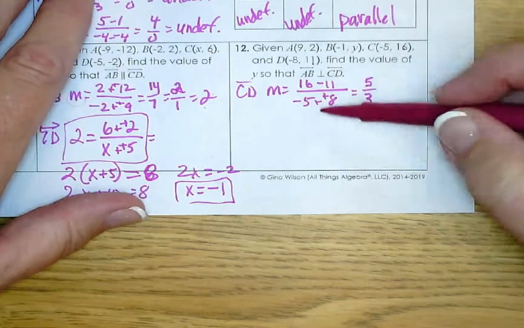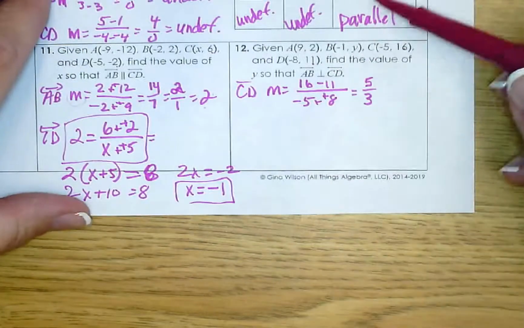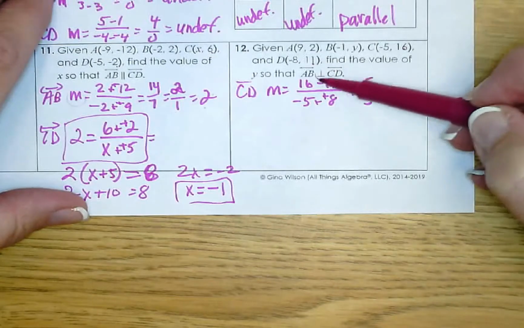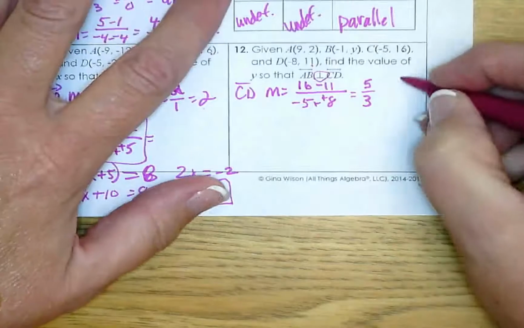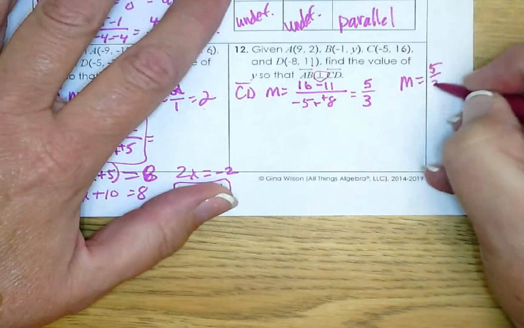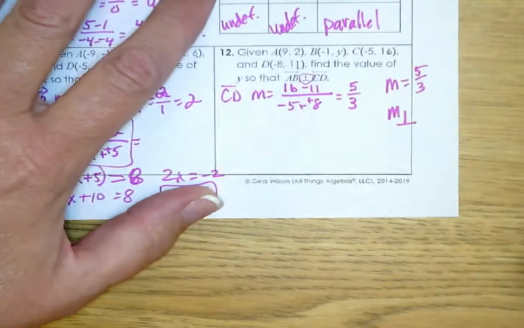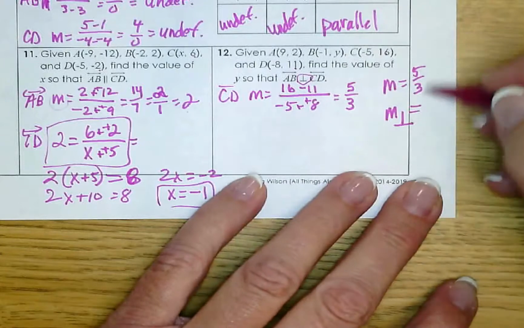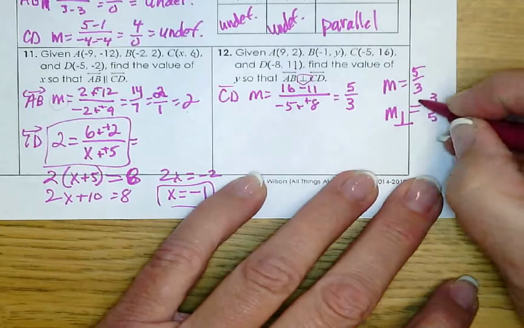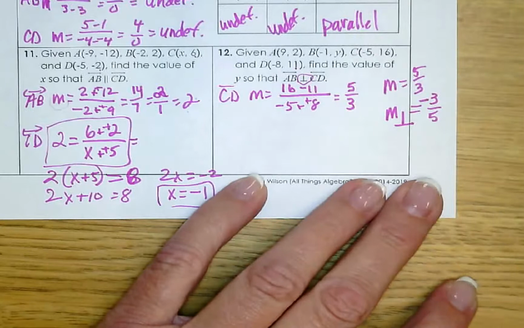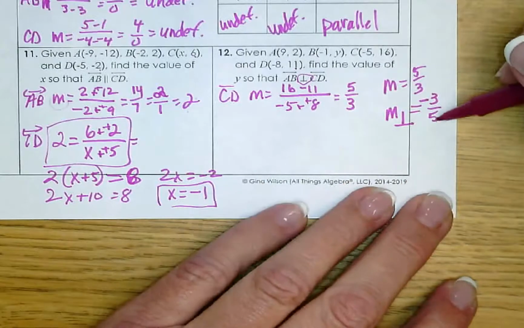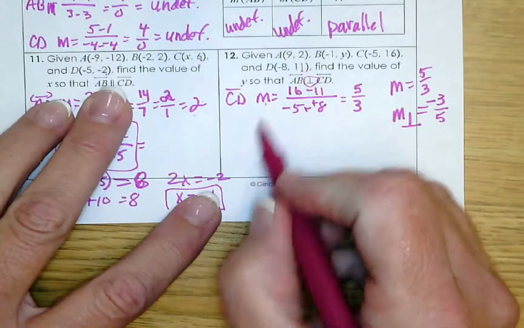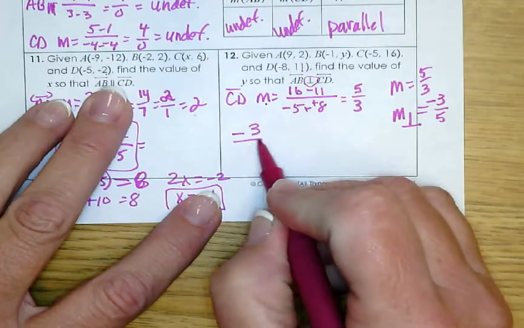If I wanted a line parallel, just like I did over here, I would say AB has to equal a slope of 5/3. This one they want perpendicular. So if the slope is 5/3, the perpendicular slope, and this is how I kind of keep them apart, is going to be the flip and the opposite sign. So negative 3/5 is what my slope is going to be of line AB. So let's go over here. m is the slope. We know that's going to equal negative 3 over 5.